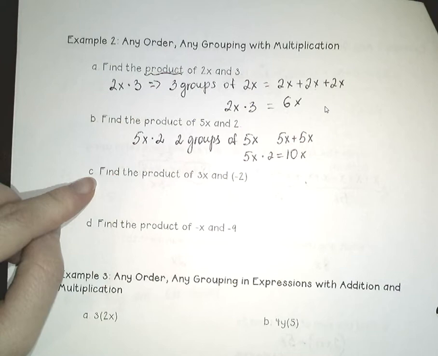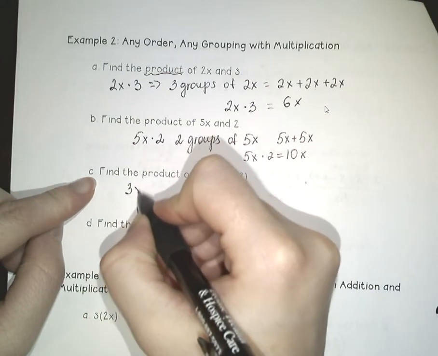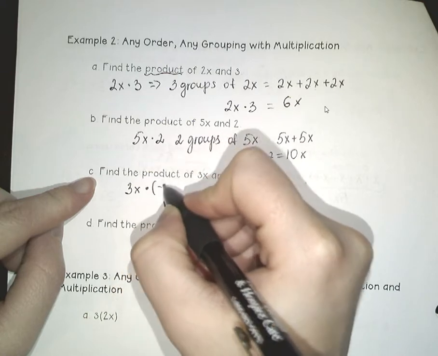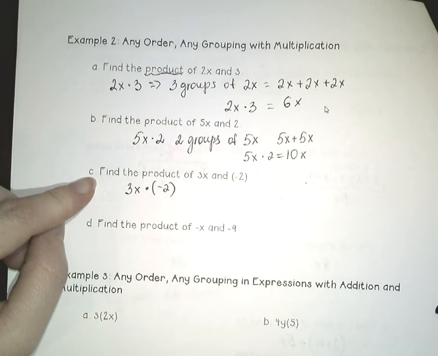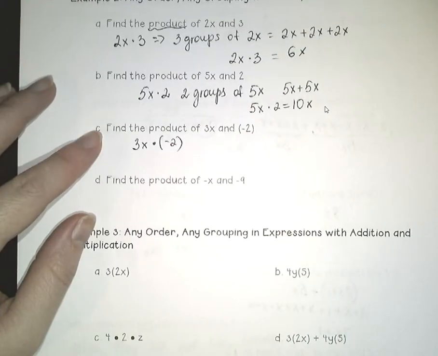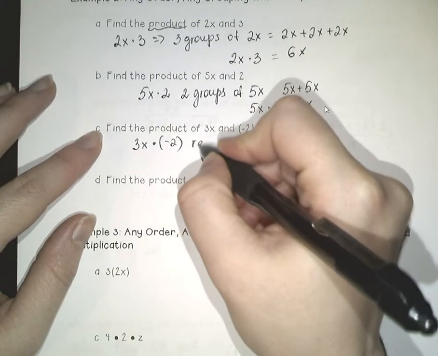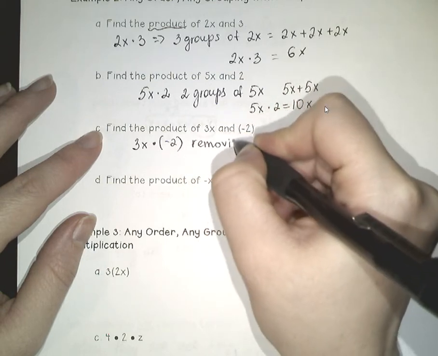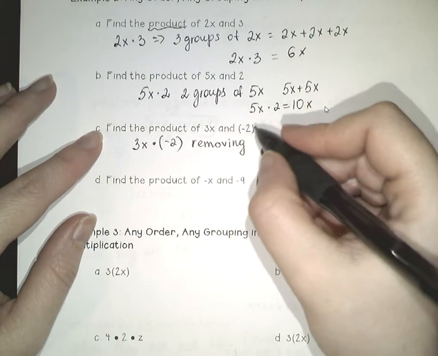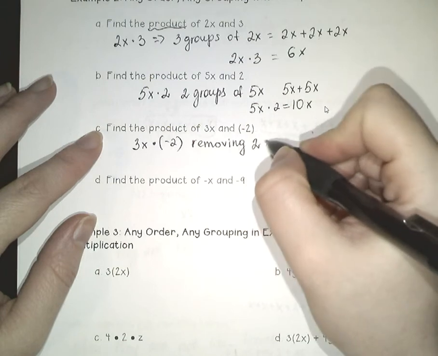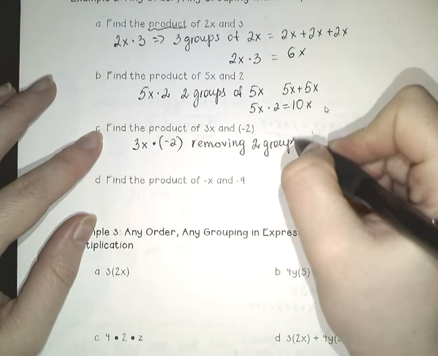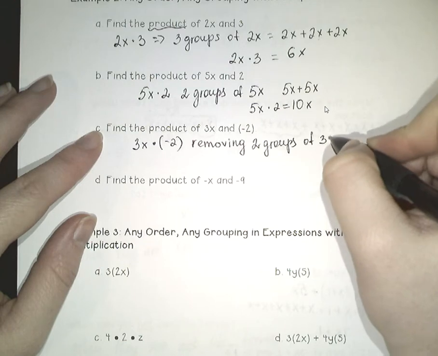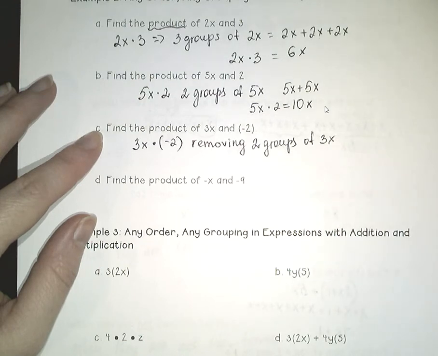Let's look at the product of 3x and negative 2. 3x times negative 2, product means multiplication. What that means is removing 2 groups of 3x. Think about integer cards, right? When I remove 2 groups of 3x, my score goes down.